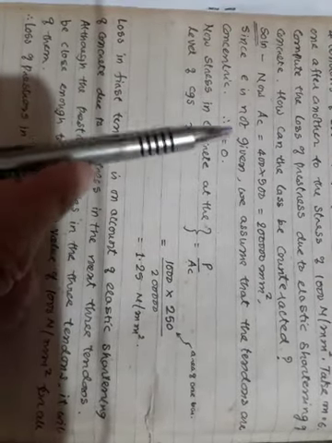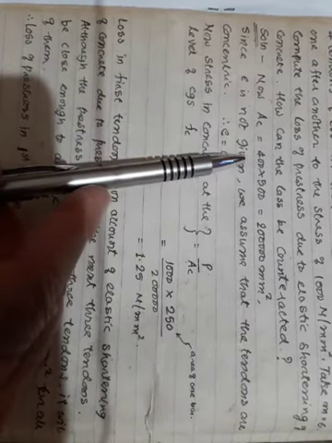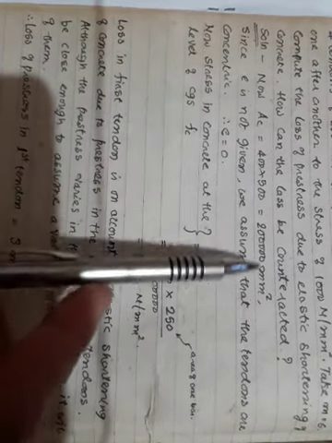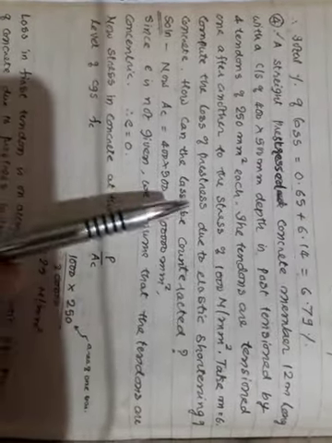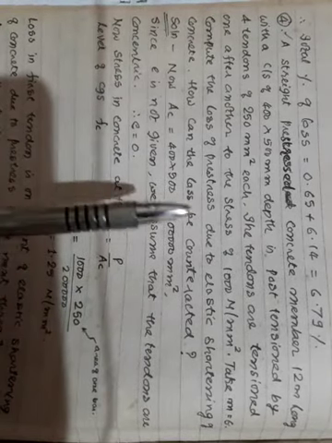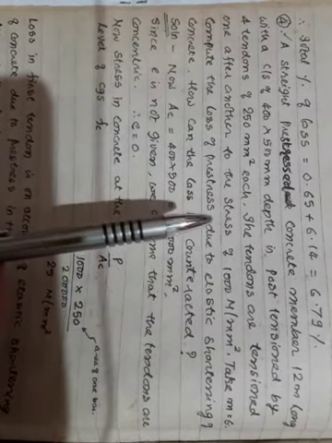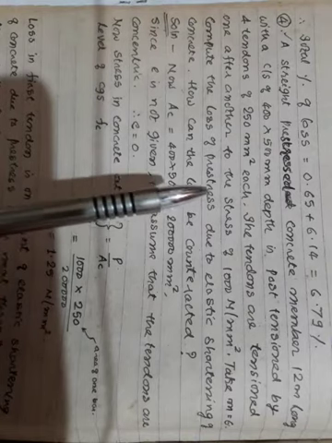AC, the area of concrete, can be easily calculated. It is 400 mm by 500 mm. But in this problem he has nowhere stated the eccentricity, nowhere said at what level the cables are placed.